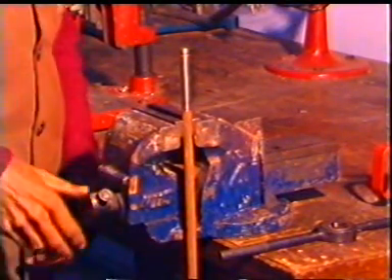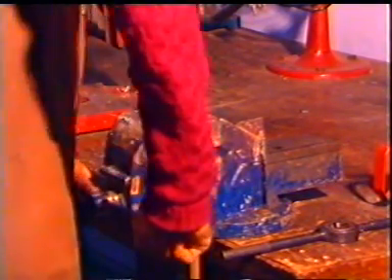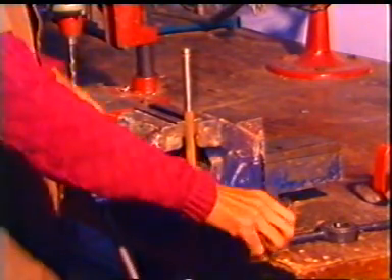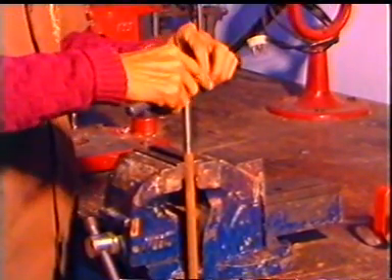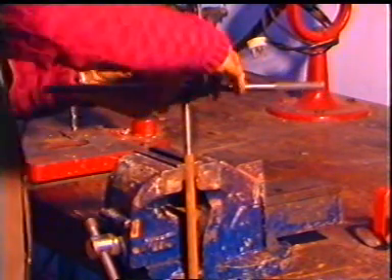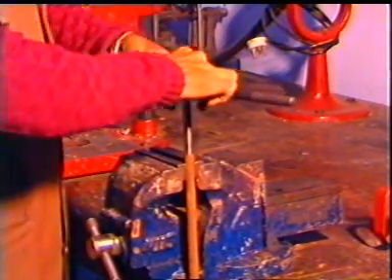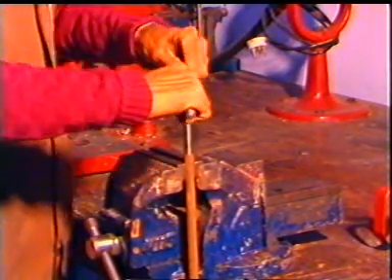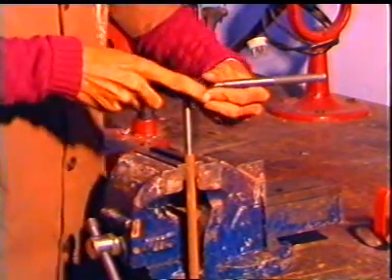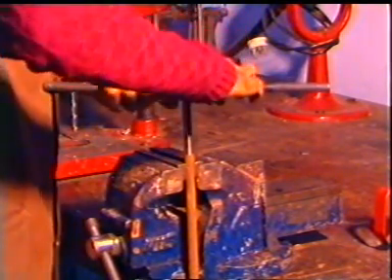The bar to be threaded is held in a vise. Then the die stock is rotated around the bar in clockwise direction. A mild pressure is kept on the die stock during the operation.